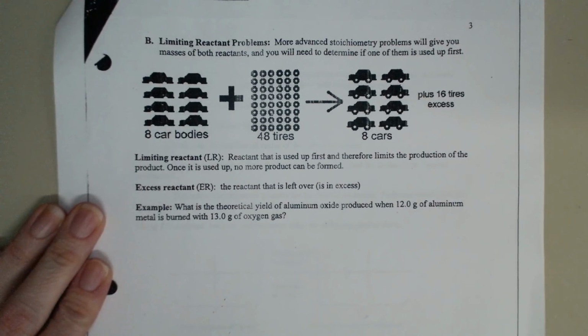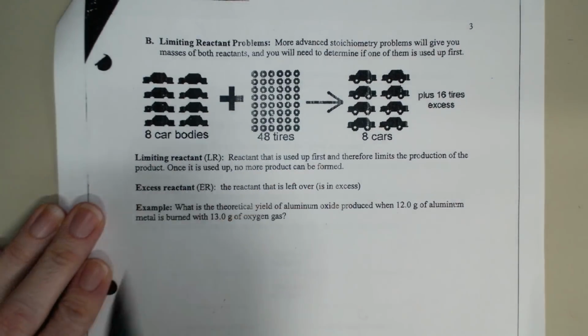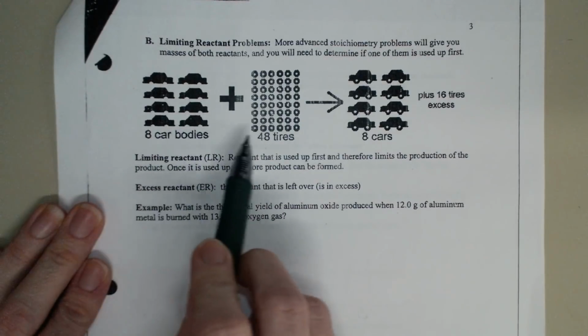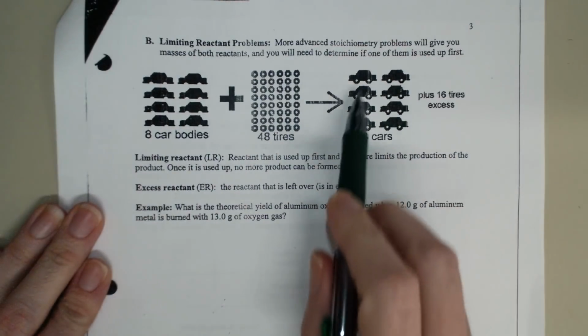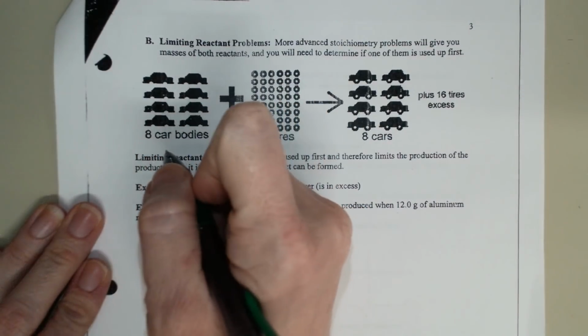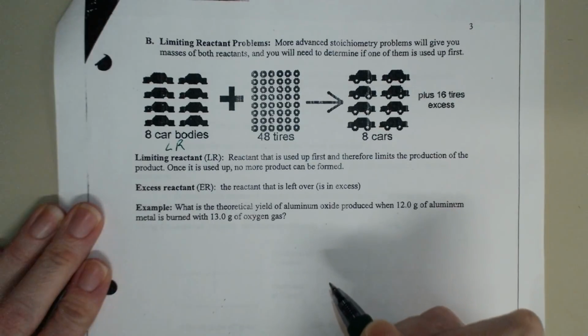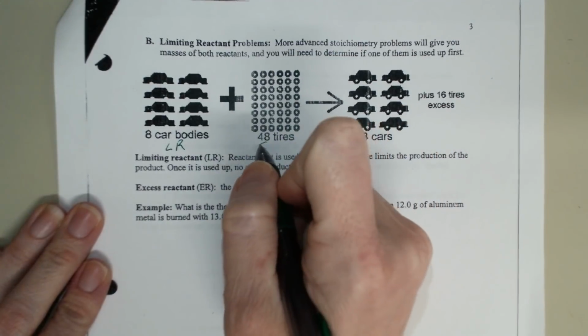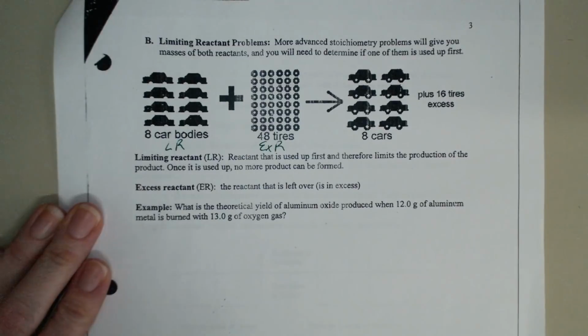So we would say that there is one thing that is limiting how many cars you can have. If I think of these as reactants and I think of this as products, then this is what you call the limiting reactant, and this is what I call the excess reactant, or the reactant in excess.